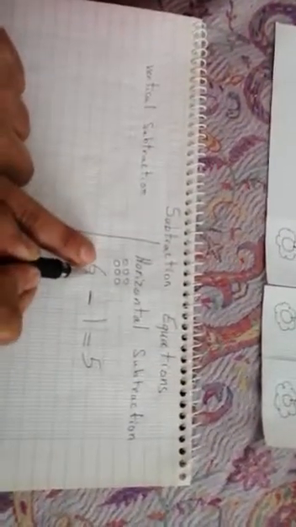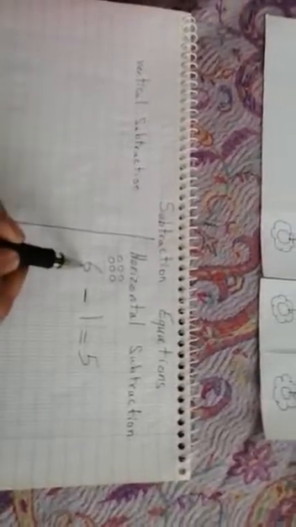This is different. So the subtraction equation allows us only to put counters above the big number, above the first number. So let's see. I have 6 counters. I need to cross out how many from them? Minus 1. I need to cross out 1. How many left? 1, 2, 3, 4, 5. 5 are still there. Okay?